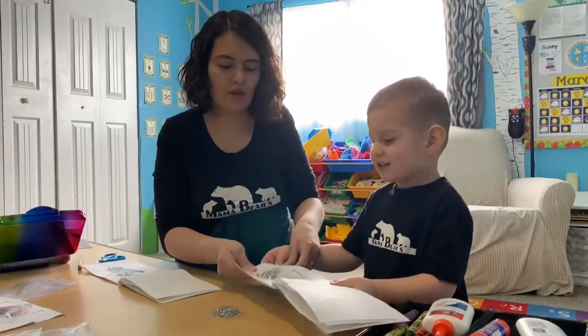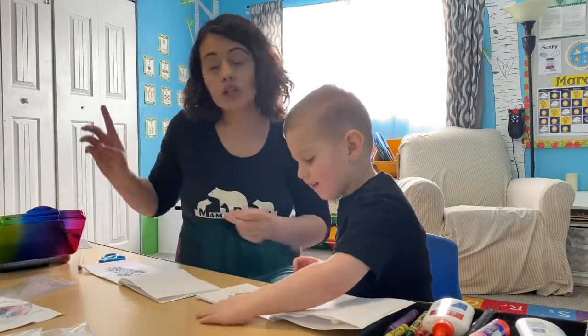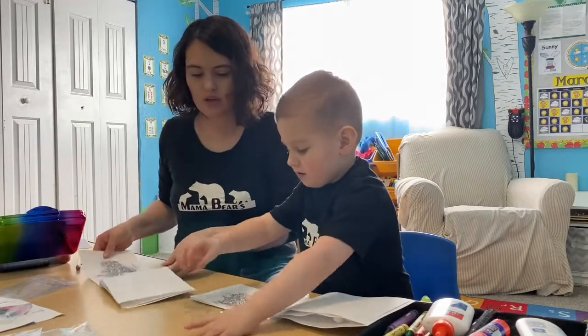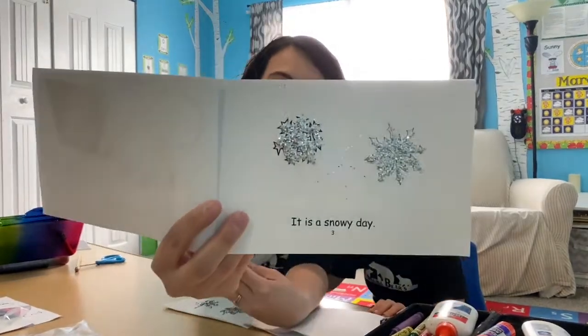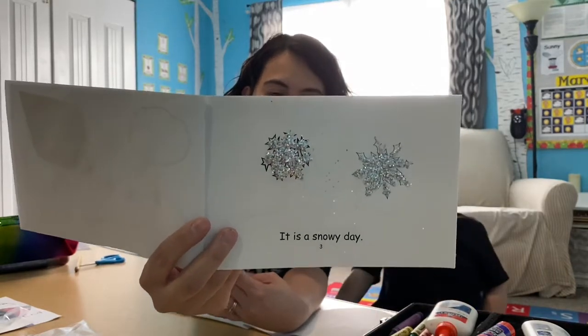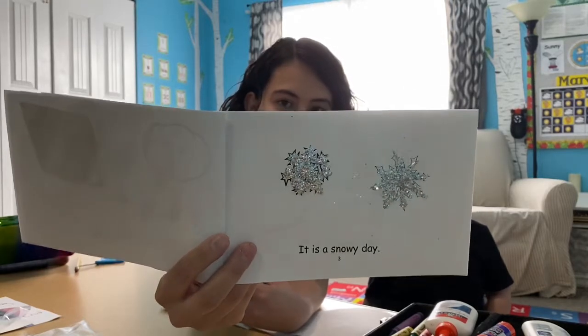Okay, after you've shaken it all over, you're going to take your page to the trash can and you're going to shake it into the trash and let all the extra glitter fall down. Okay, class, after you have finished shaking your extra glitter into the trash, you should have a page that looks like this with 2 pretty snowflakes. I hope that was fun and not too messy.